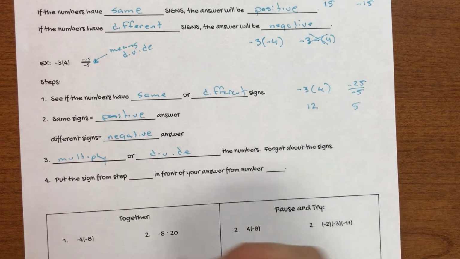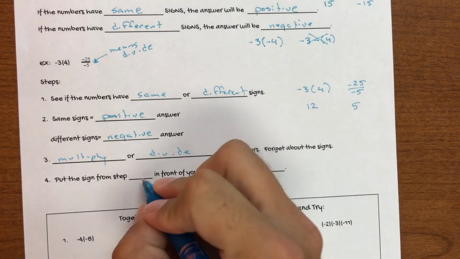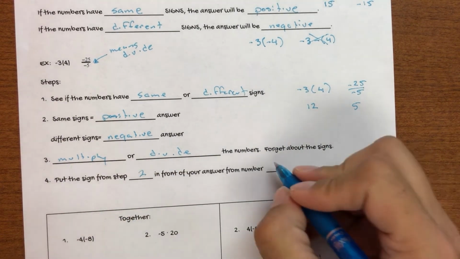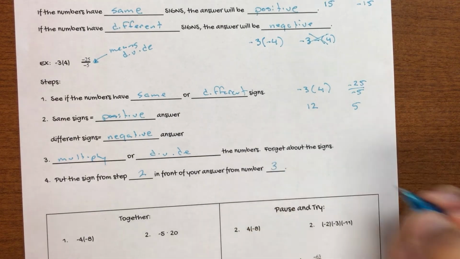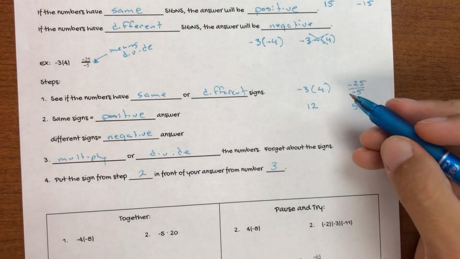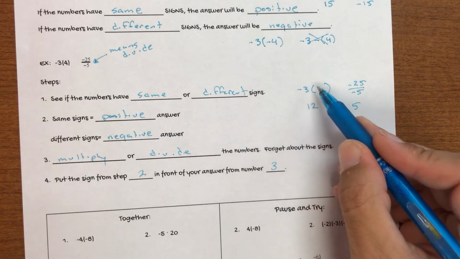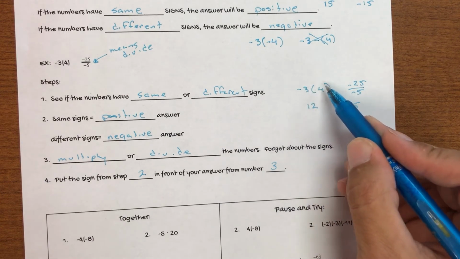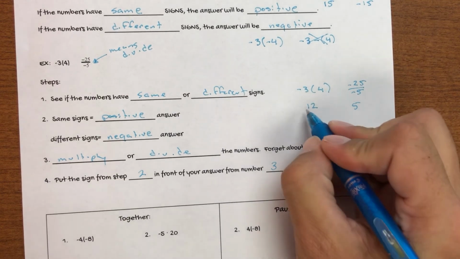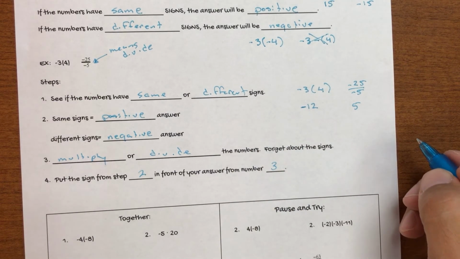Now I can worry about the signs. That's step 4. Put the sign from step 2, whatever it's going to be, in front of our answer from step 3. This is where we look at the signs and decide. This is a negative, this is a positive. They have different signs, so my answer is going to be a negative number.